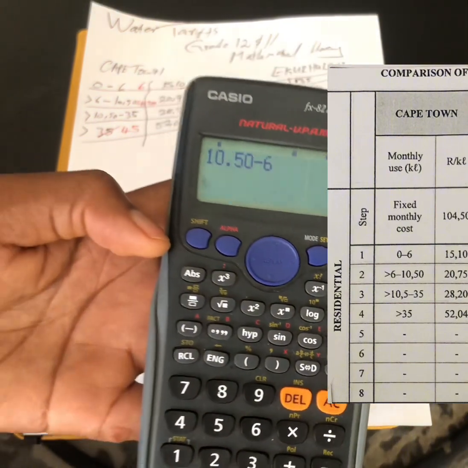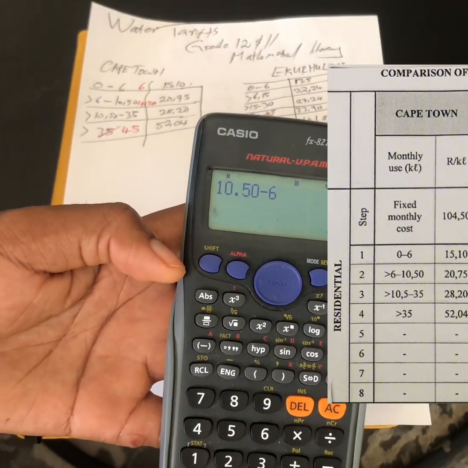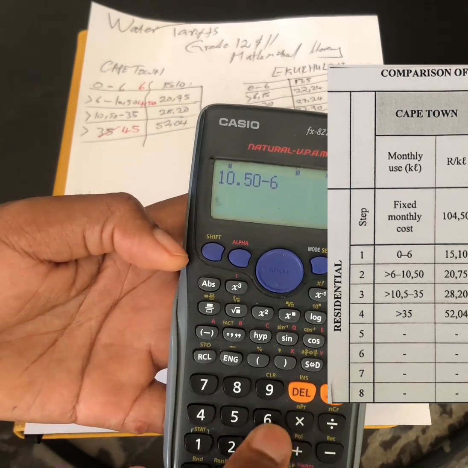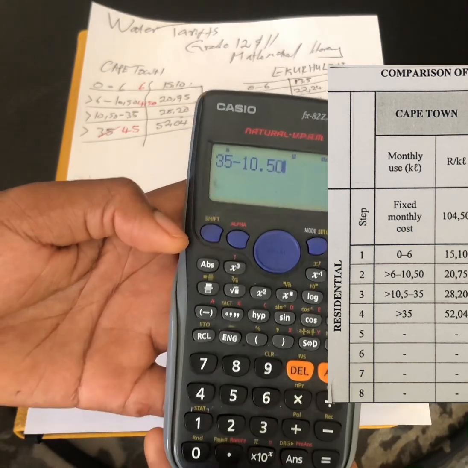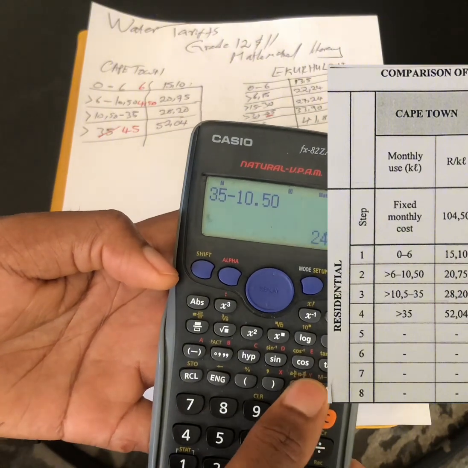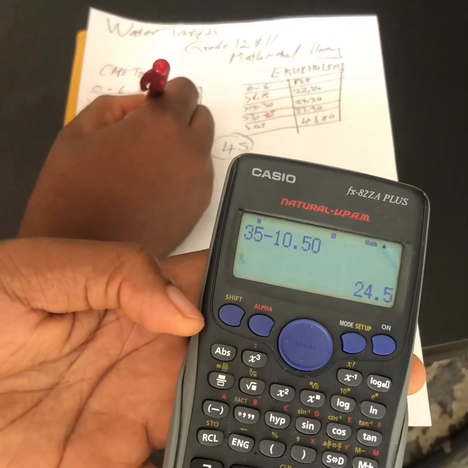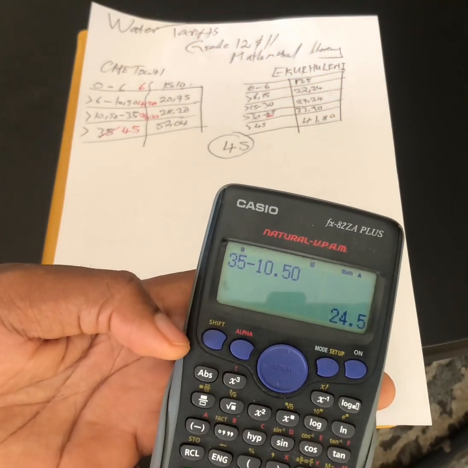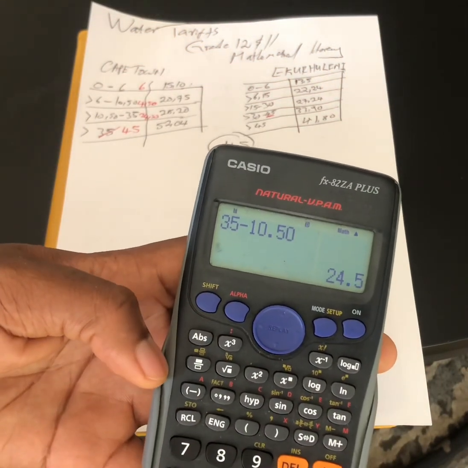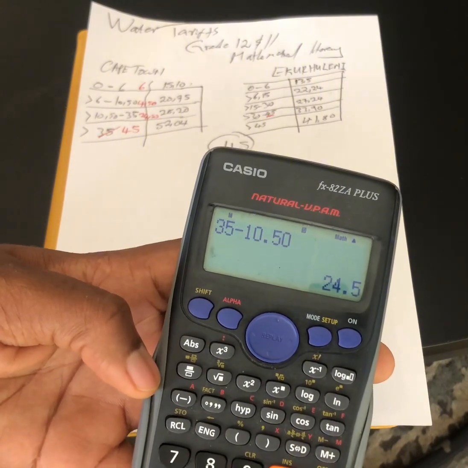Then we'll move to the next step. We're having 35 minus 10,50. Then the difference here is 24,50. We've written it. Then the next interval we said is 45.